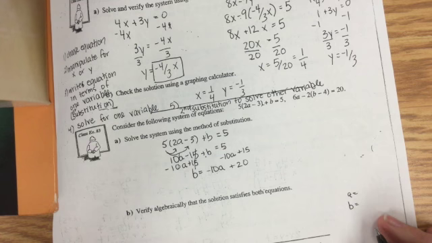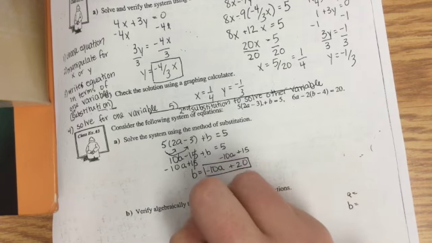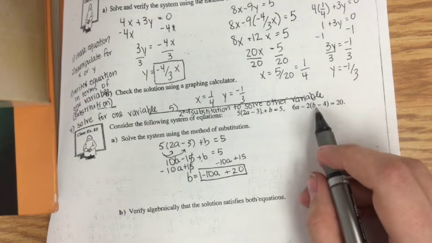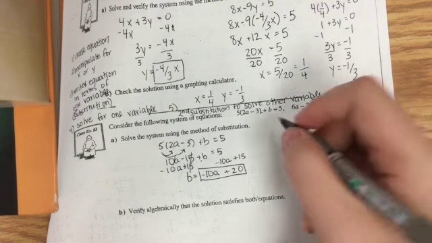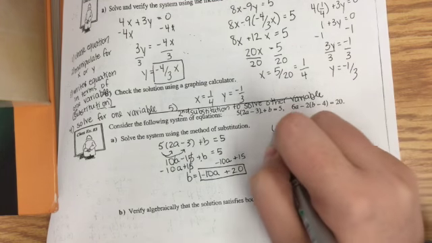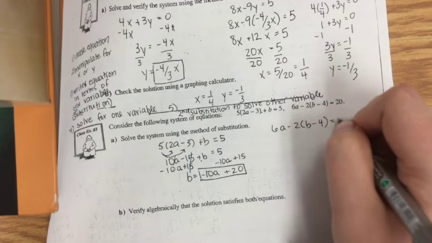Okay. Once I have one variable, this is where I like to draw a rectangle around my substitution. I'm going to go up to the second equation. That's 6a minus 2 bracket b minus 4 equals 20. Rewrite it for a second so we can see what's going on.